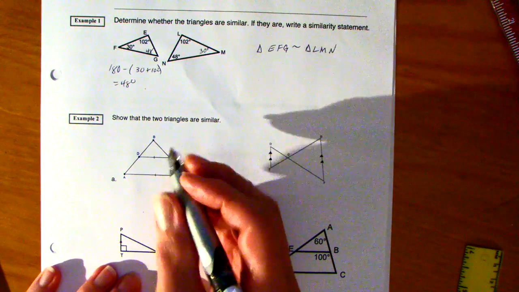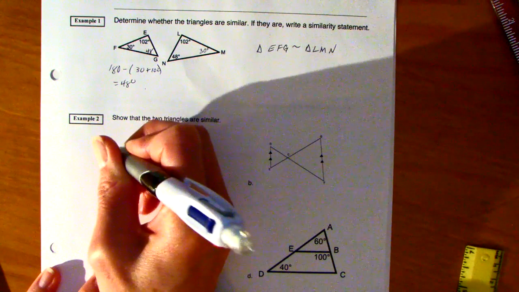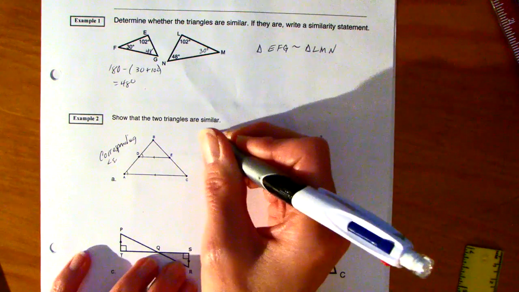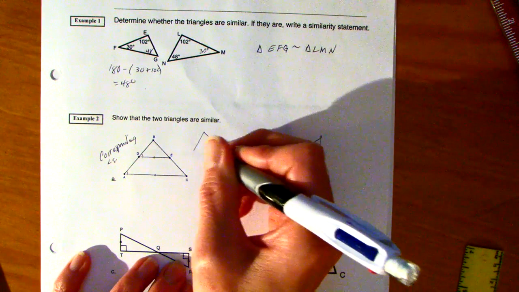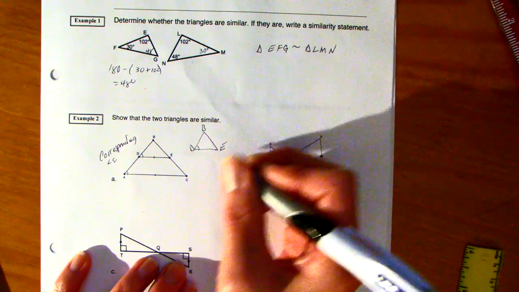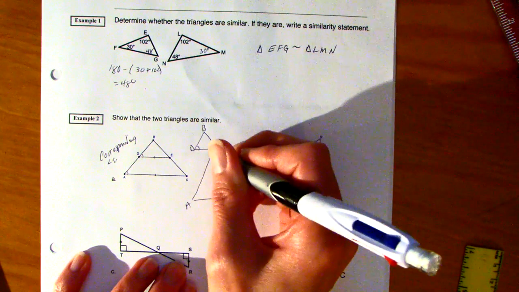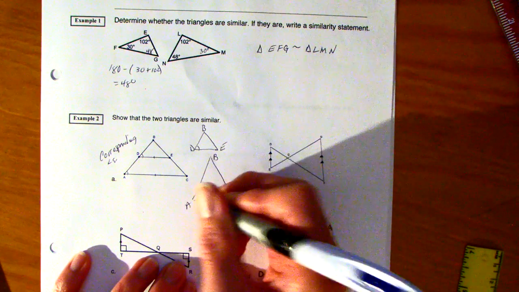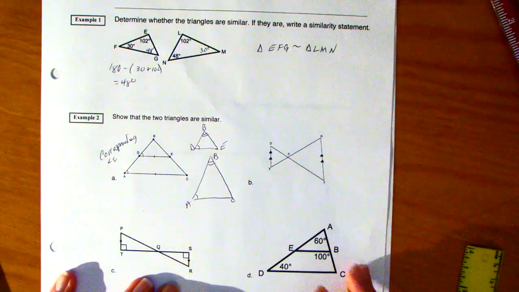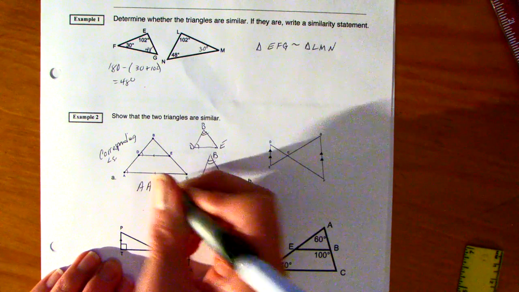Alrighty, see the parallel lines? That means these are corresponding angles. And I'm going to split these triangles up. So D, B, E, and I know this angle, and then A, B, C. Remember, these were the corresponding angles, and then they both have angle B. So these are similar by angle similarity.